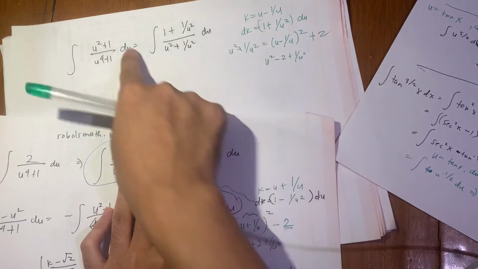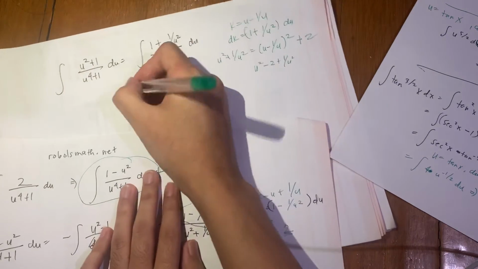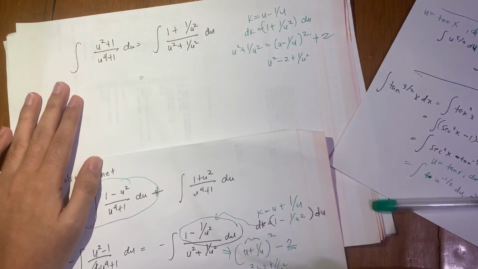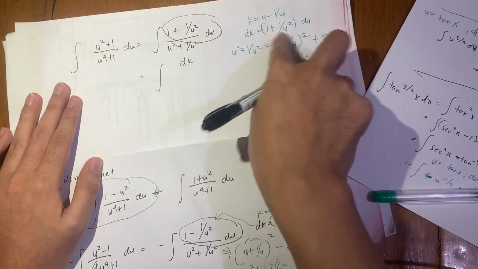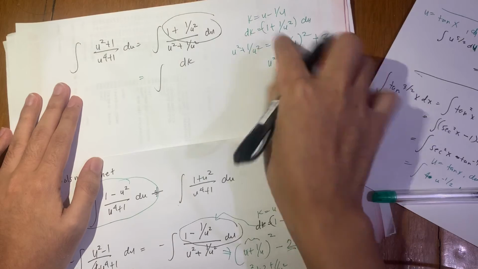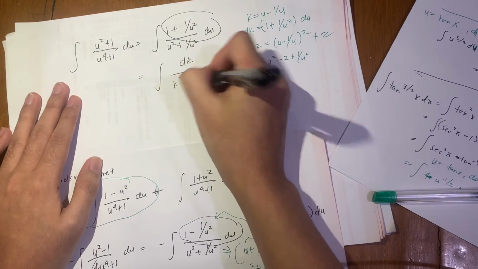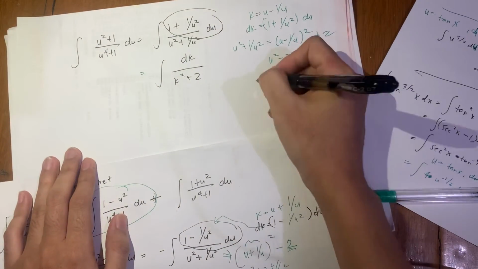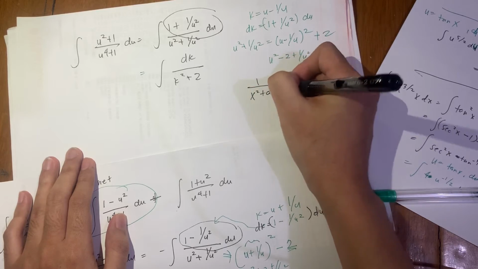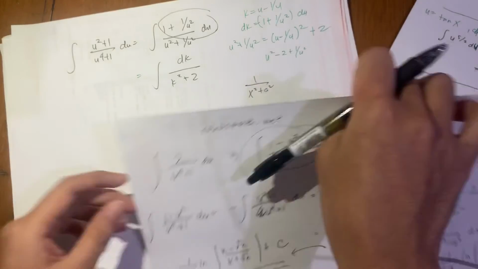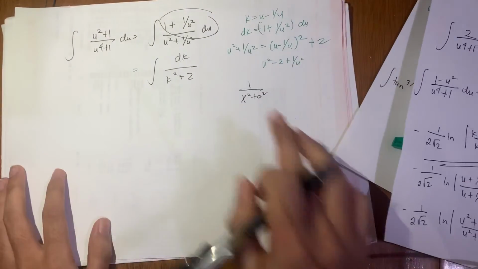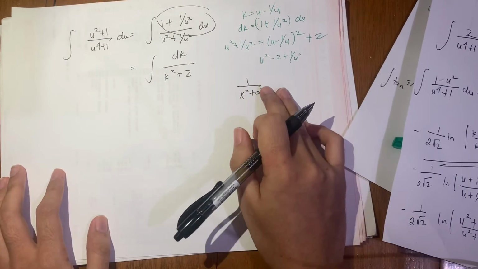Gets? So, this entire integral here becomes, if we use this substitution, the integral of dk over k squared plus 2. Now, this is of the form 1 over x squared plus a squared, which is known to be the antiderivative of this, tangent inverse.